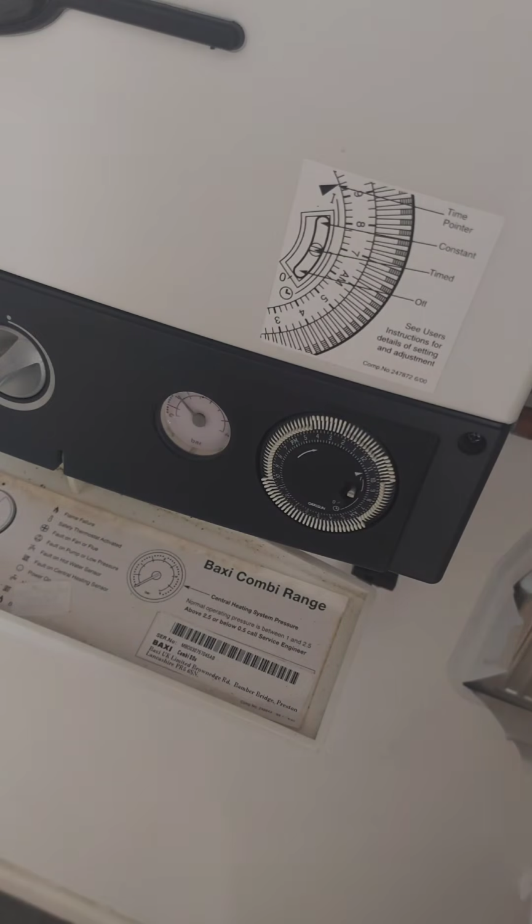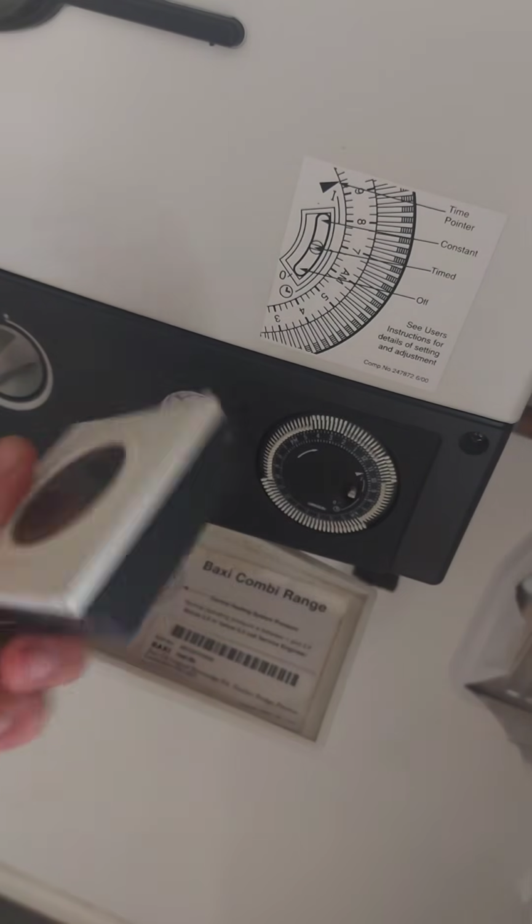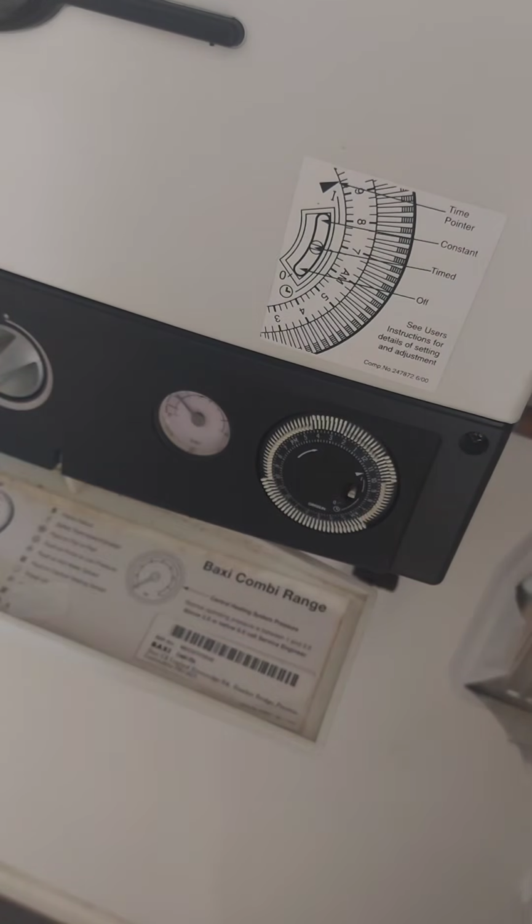Okay, that doesn't mean it's going to use gas during those times. What decides whether it uses it is your room thermostat, if you have one. If you don't have one, it will use gas during these periods, whether or not it's hot or cold. But with a room thermostat, you're giving the boiler permission to use the gas, but only if it's below the certain temperature you've set your thermostat to.